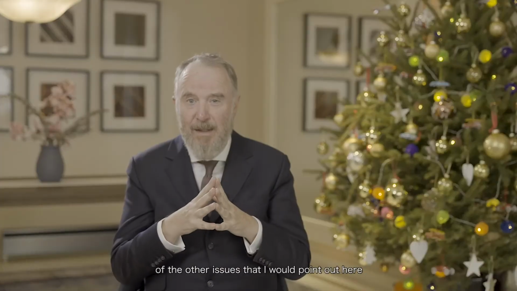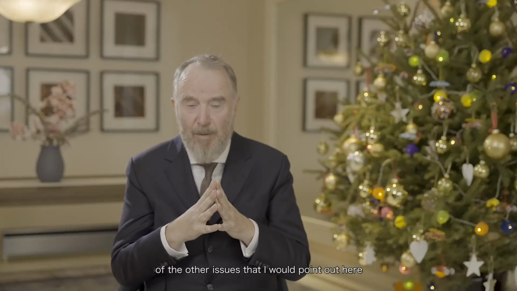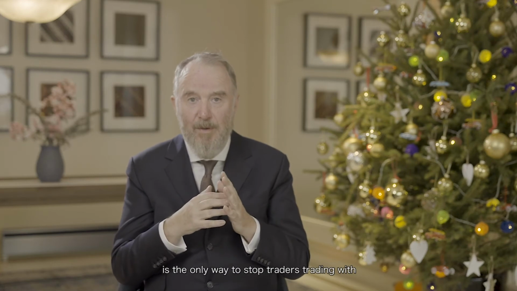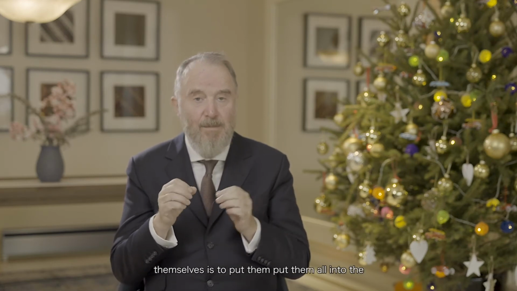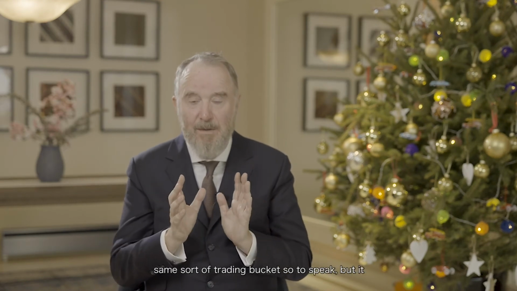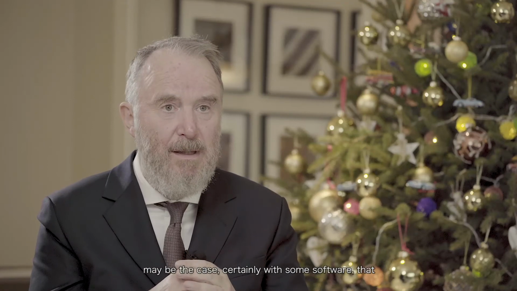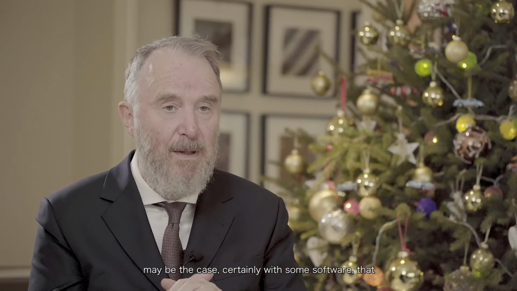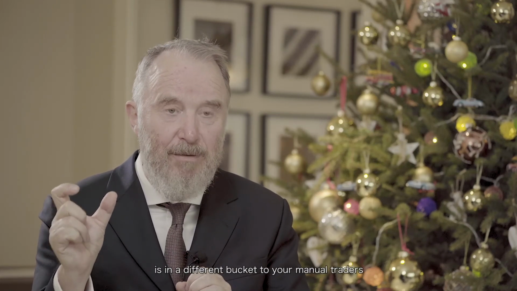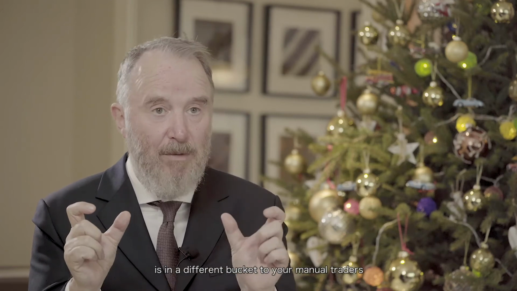And one of the other issues that I would point out here is the only way to stop traders trading with themselves is to put them all into the same sort of trading bucket, so to speak. But it may be the case, certainly with some software, that a spreader, an auto spreader, is in a different bucket to your manual traders.